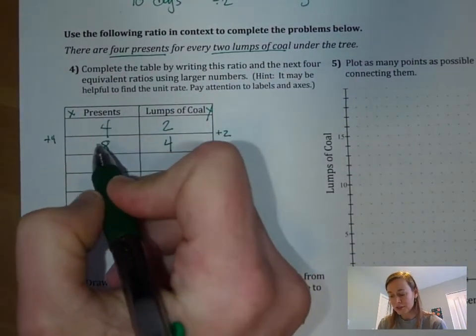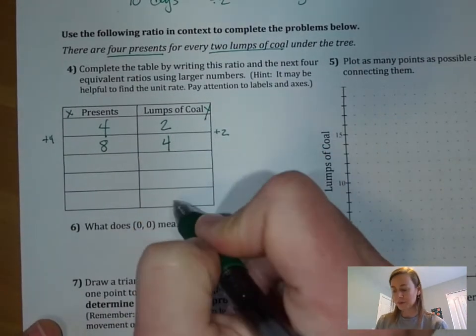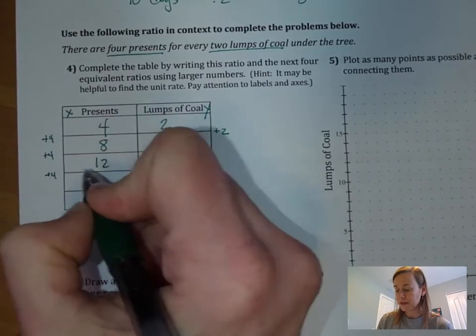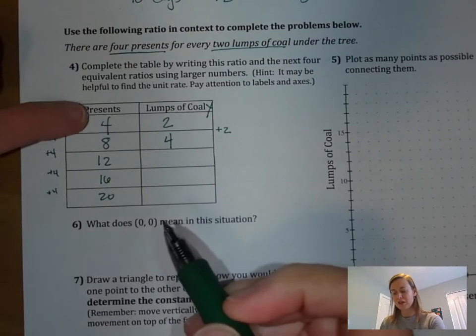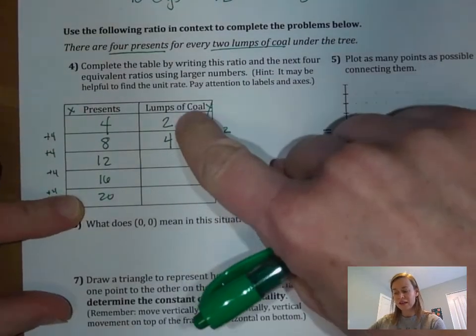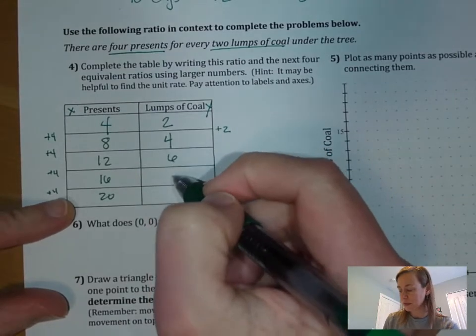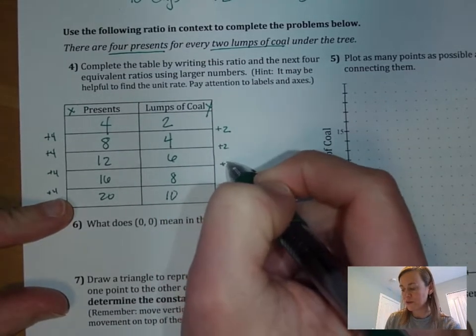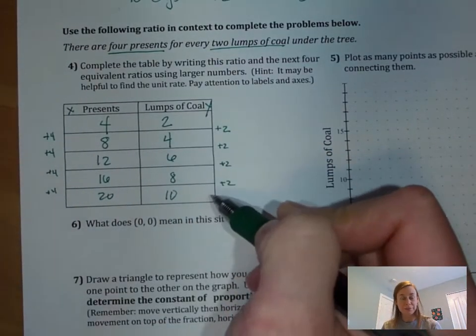And what I'm going to do is I'm just going to keep adding 4 presents here each time. And I'm going to keep adding 2 lumps of coal here each time. 12 plus 4 is 16, plus 4 is 20. Okay, so each time adding 4. And on this side, each time we're adding 2. So 2, 4, plus 2 is 6, plus 2 is 8, and plus 2 is 10. So each time, you don't have to write these little pluses off to the side. I just want to show you that each time I'm adding 2.